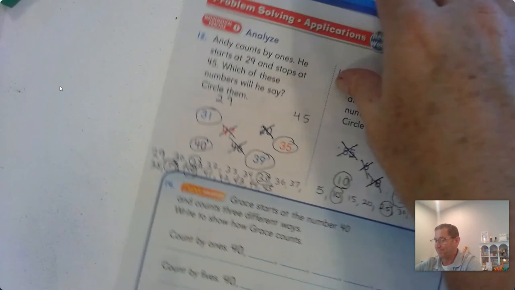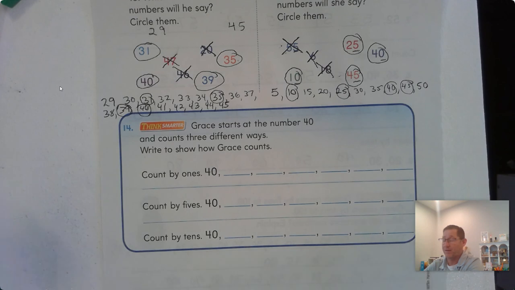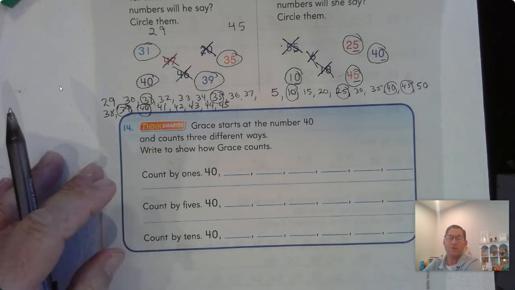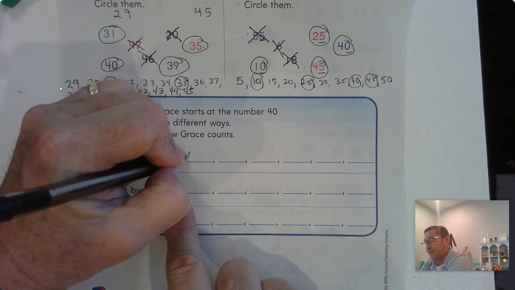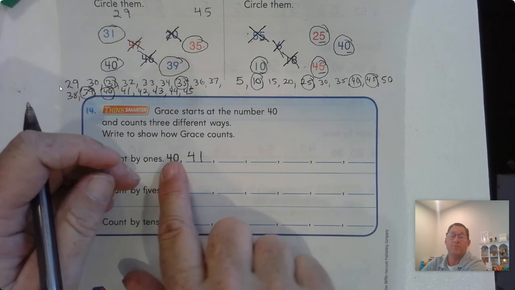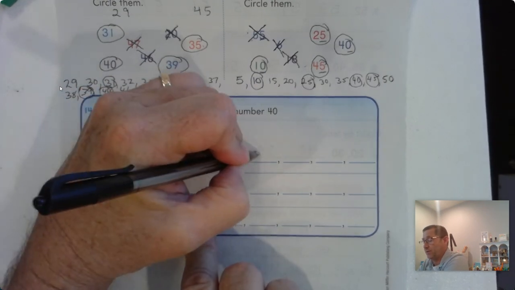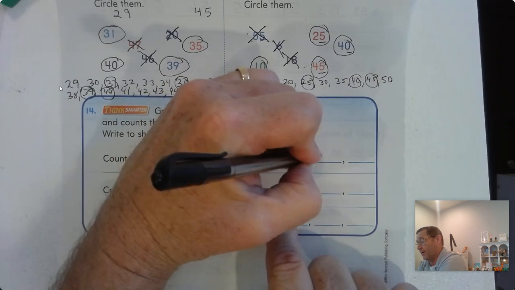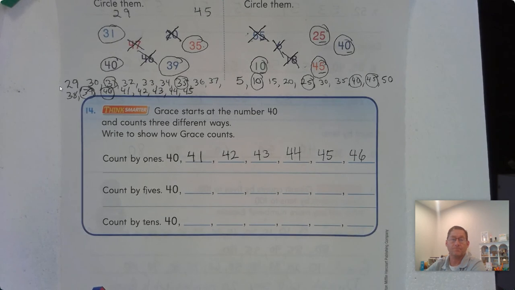All right, last one. Grace starts at the number 40 and counts 3 different ways. She's counting by ones, by fives, and by tens. Write to show how Grace counts. All right. So counting by ones, 40. What comes after 40? 41. 1 bigger than 40. 1 bigger than 41? 42. Add 1 to 42, 43. 44, 45, 46.